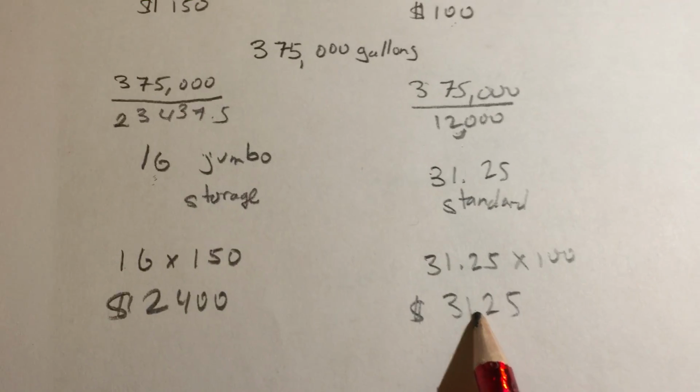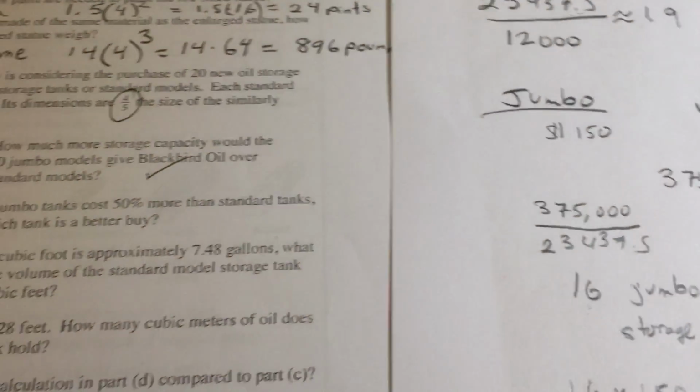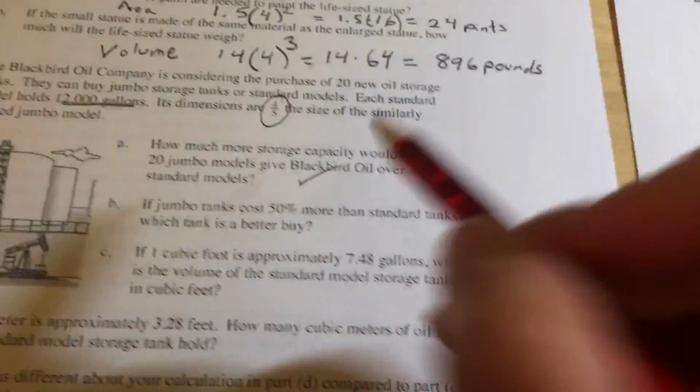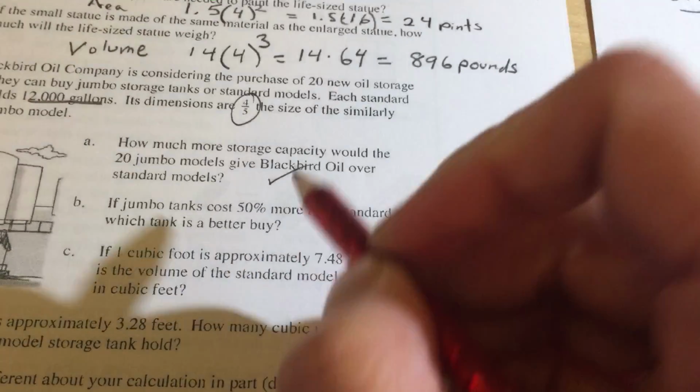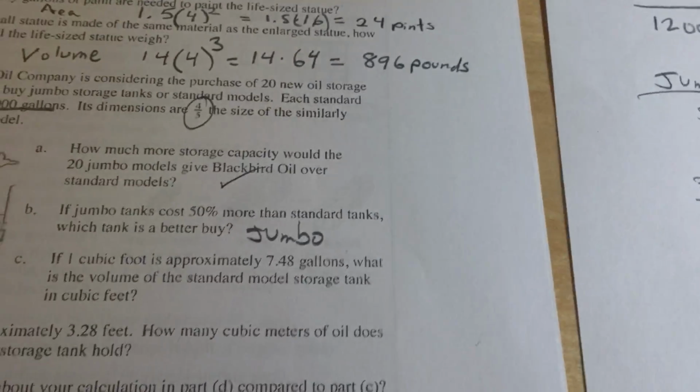Now, which one is going to be more expensive in the long run, right? The standard. So what do we actually want to go with? We want to go with the jumbo, right? So that's kind of the mathematical proof of why part B, which one's better to buy. We're going to say the jumbo.